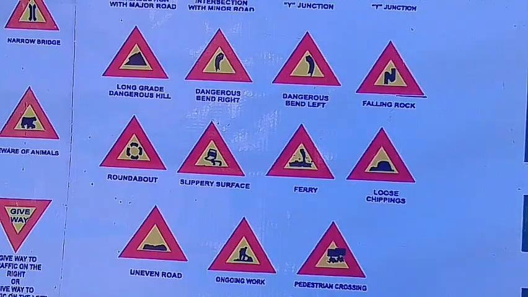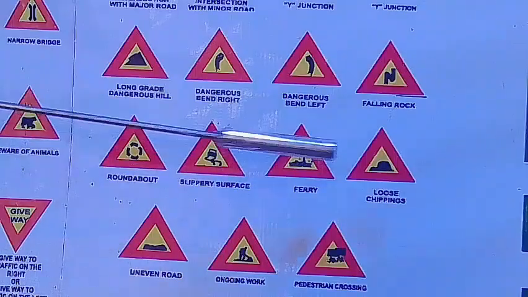So the next one, which is loose chipping.